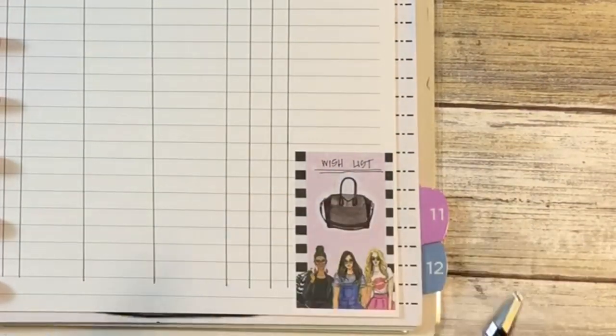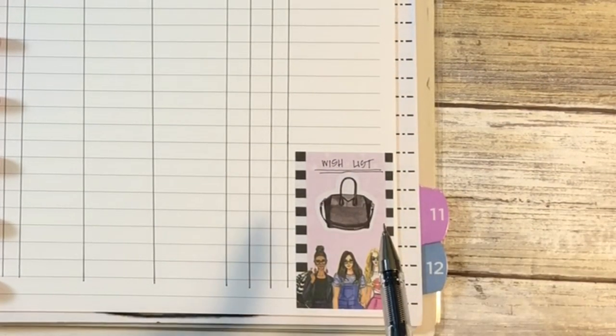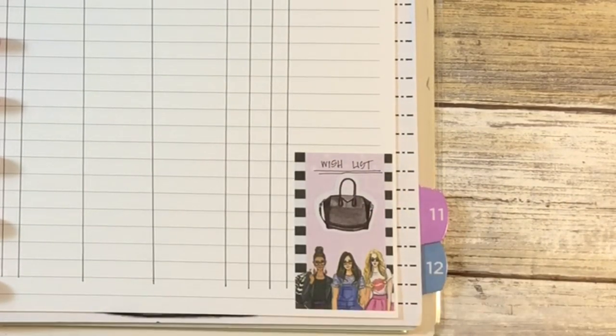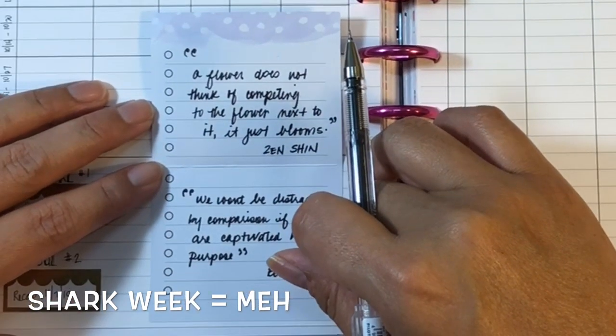Here, I do want to buy a new purse. I don't know if I will. There's nothing wrong with my old one, but I do want a new one. So I just put this as a wish list. And then in here, I did do 2 quotes.